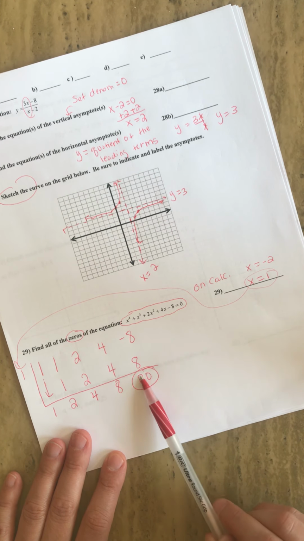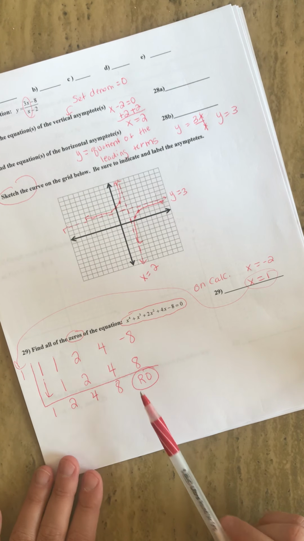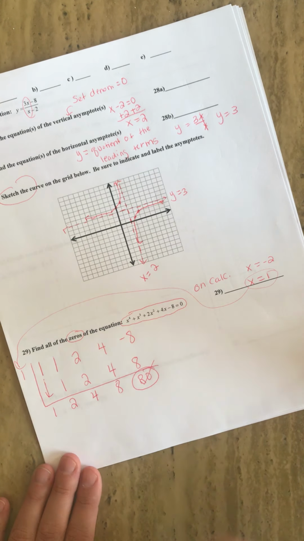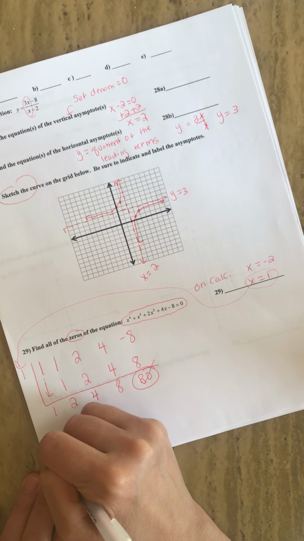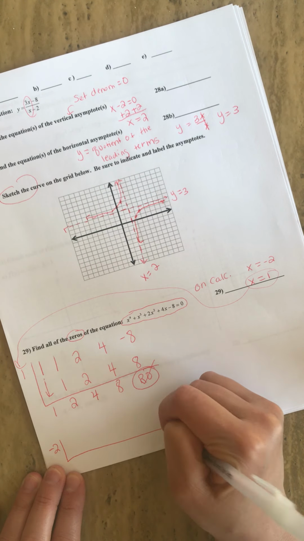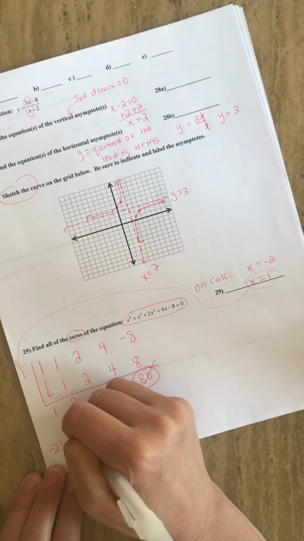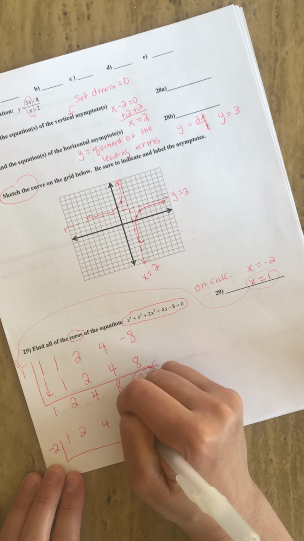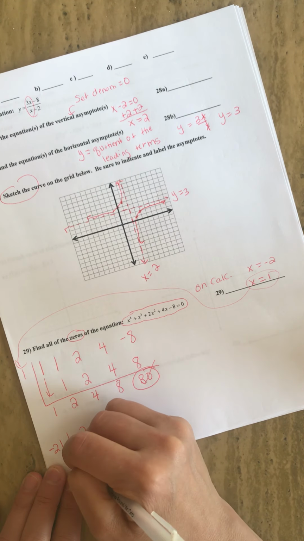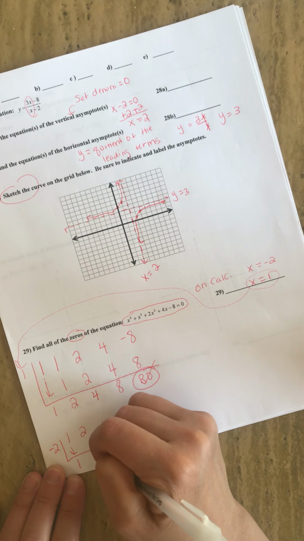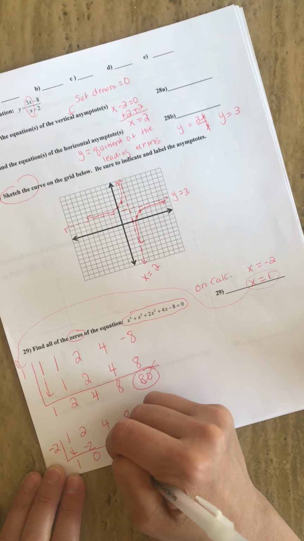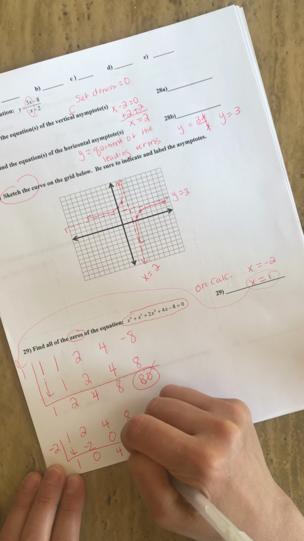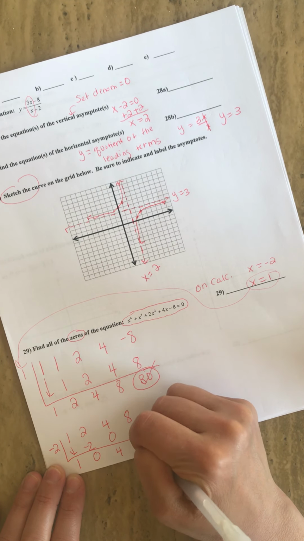If you do not get a remainder of 0, you guys know that you've done something wrong. So that should be your quick number check. So now we're going to do -2. And we're going to take these values, 1, 2, 4, and 8. You're going to bring this down. 1, we get -2, 0, 0, 4, -8, remainder 0.